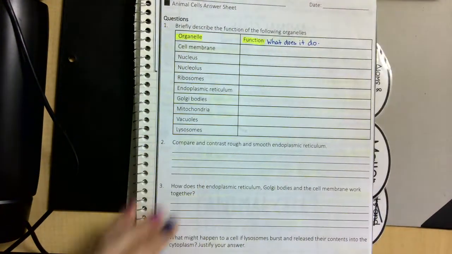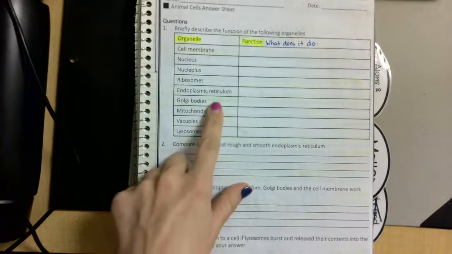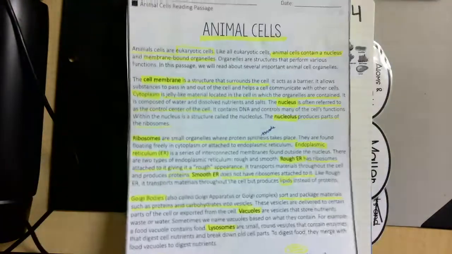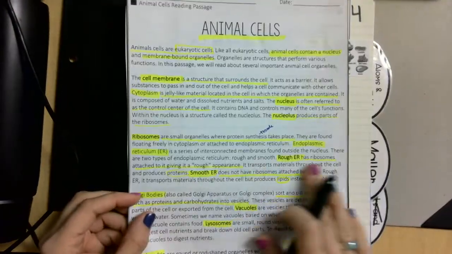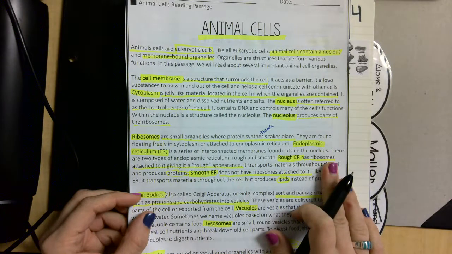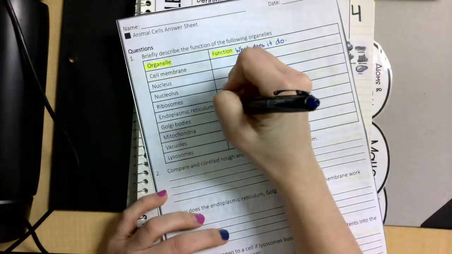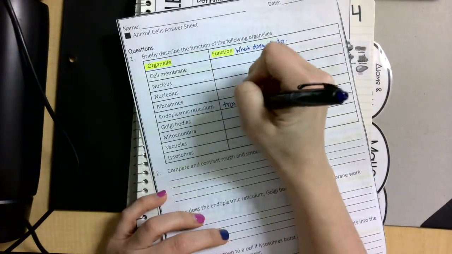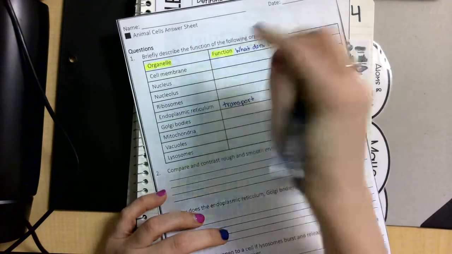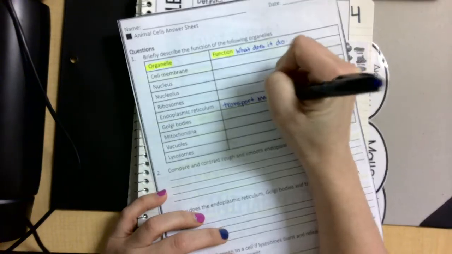So let's go for an example, and let's do the endoplasmic reticulum since there's two of those. Look for the word in the endoplasmic reticulum. So they both transport materials through the cell, whether it's rough or smooth. Transport materials. Doesn't have to be a long function description, just its general thing.